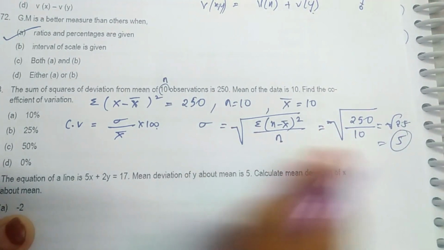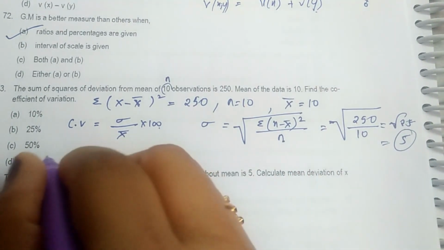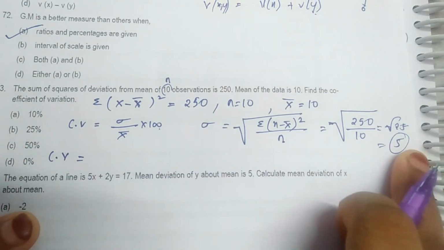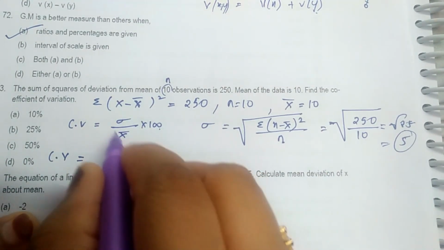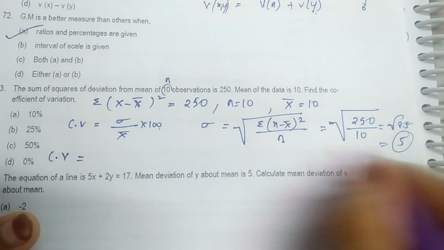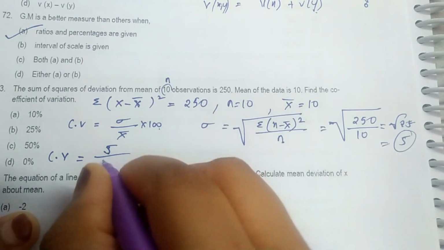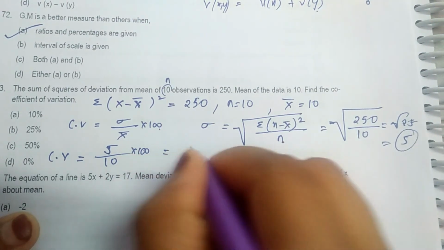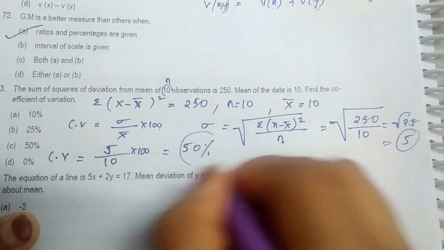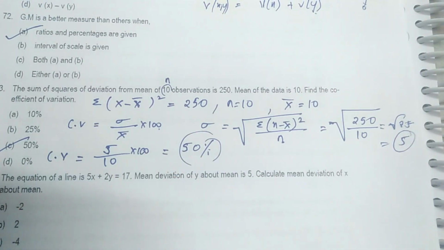But we don't just need the standard deviation. We need the coefficient of variation, which is the standard deviation divided by the mean. Standard deviation we have already got here, 5. What's the mean? We already have x bar is 10, into 100. It is equal to 50%. So C is our answer.